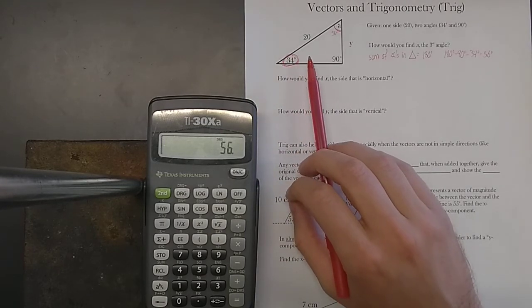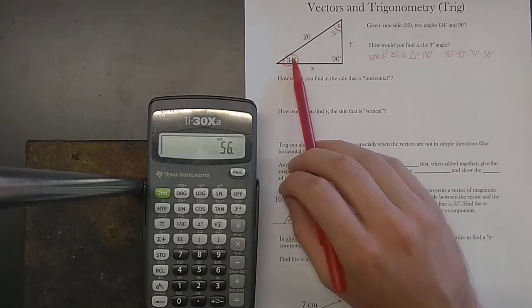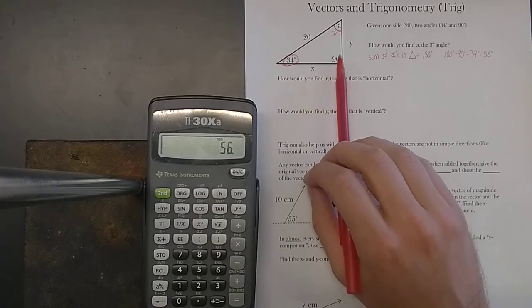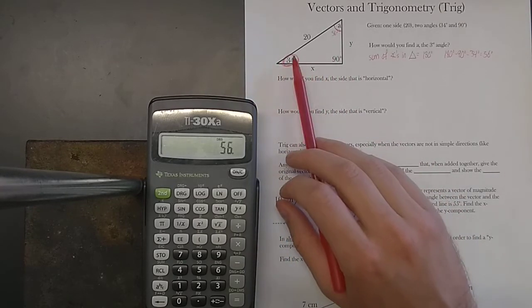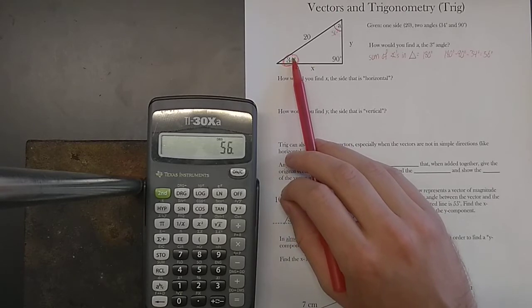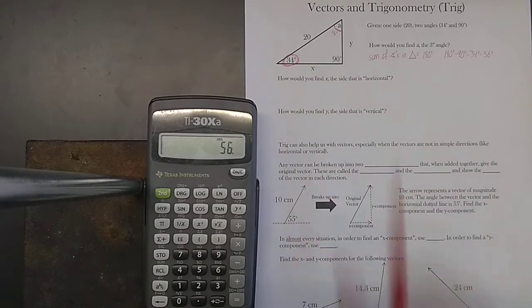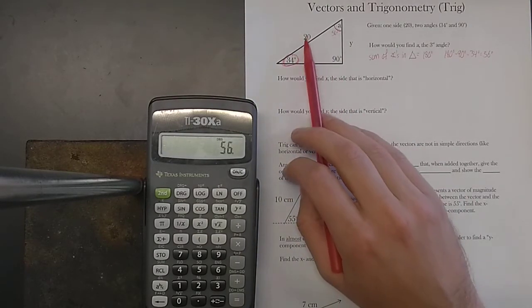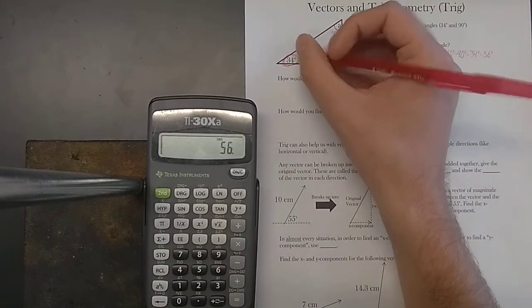Remember that the sides of this triangle have certain names. If this is the angle I'm studying, I know that this is the hypotenuse because it's across from the right angle, 90 degrees. This is the adjacent side because this is the side that's directly next to and helps form the angle. This is the opposite side, y, because that's all the way across the triangle. If I want to find x, that's the adjacent side, and I know the hypotenuse, then I need to use cosine.